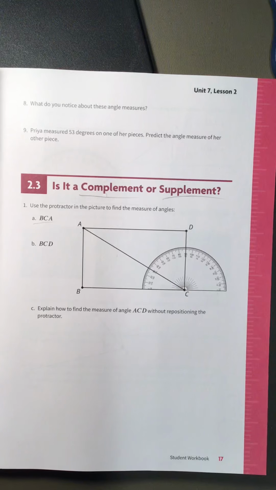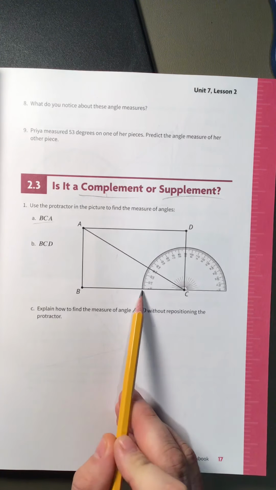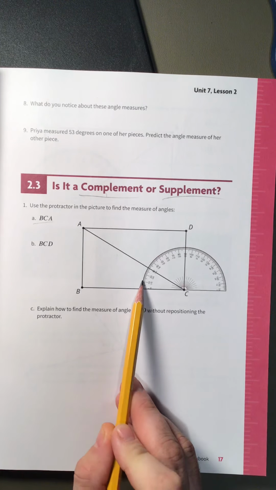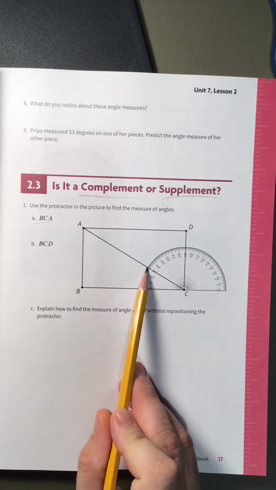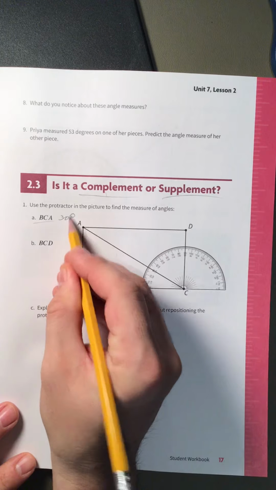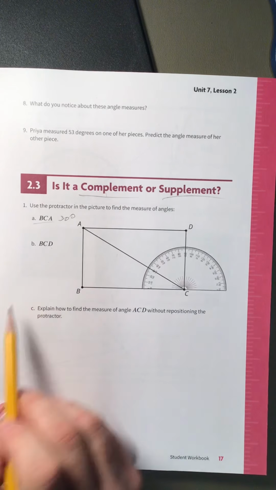Hopefully you can tell that is an acute angle, so it should be less than 90. Using our protractor here. Here is 0 and 10, 20. It looks like that one is 30 degrees. And how about BCD?